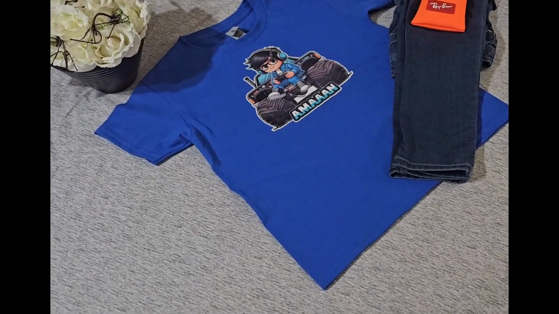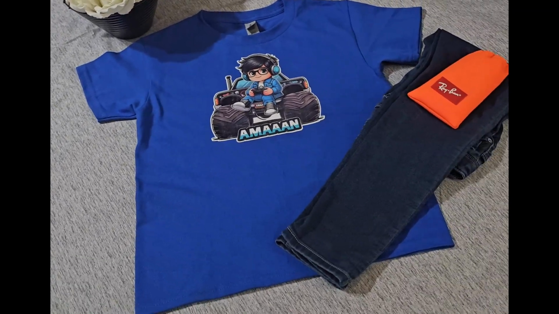Today we are going to be designing this t-shirt using a Cricut and a transfer sheet.